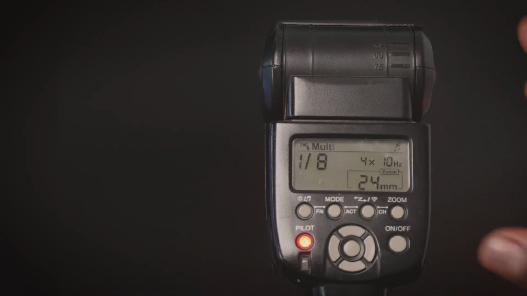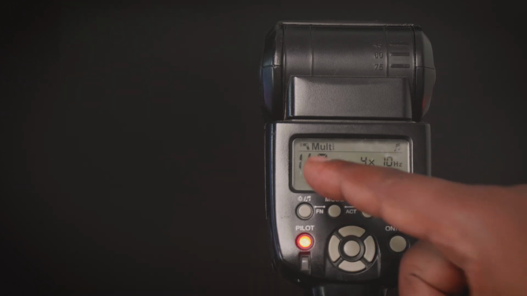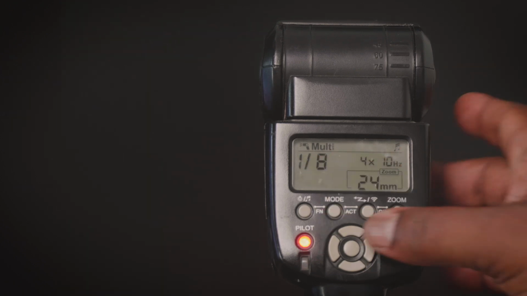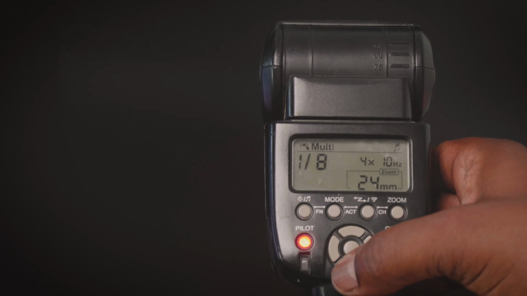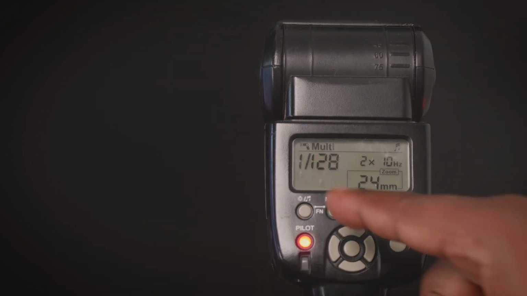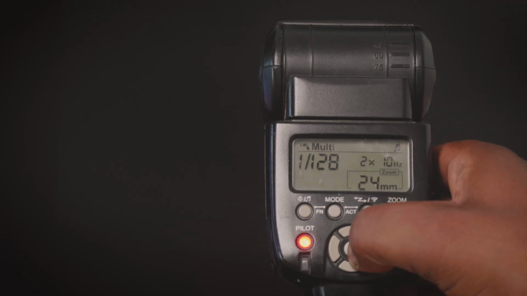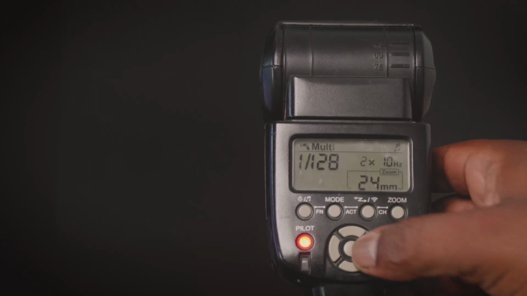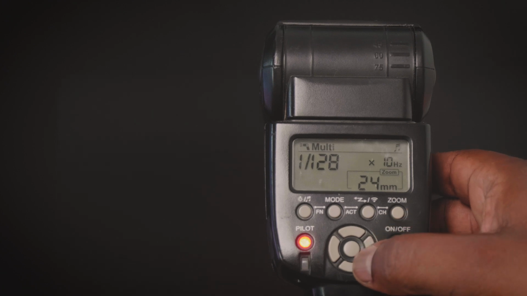The number of times your flash can actually manage to fire depends on your flash power. So if I reduce this flash power to 1/28, it means I can have more flashes. You can see it's going up to 10.